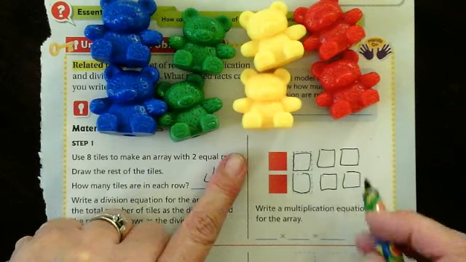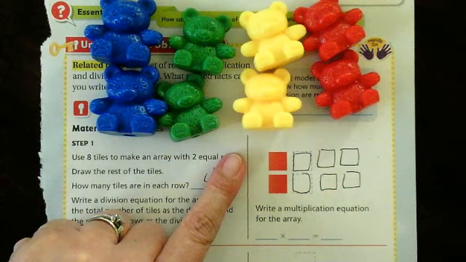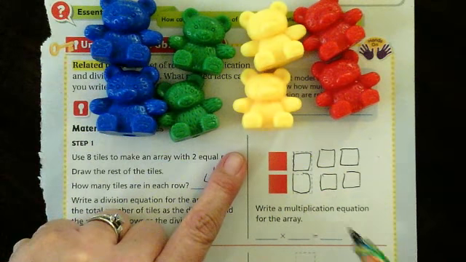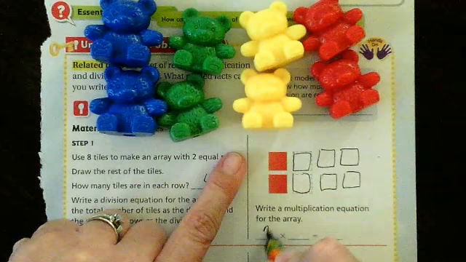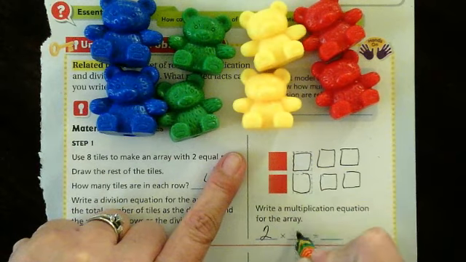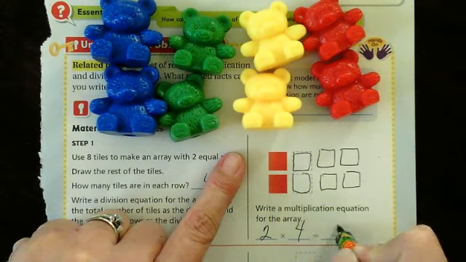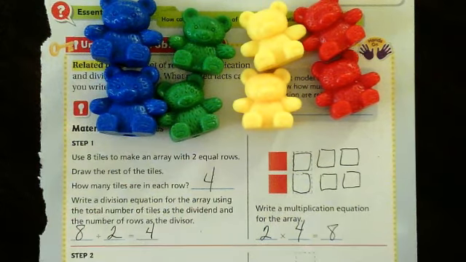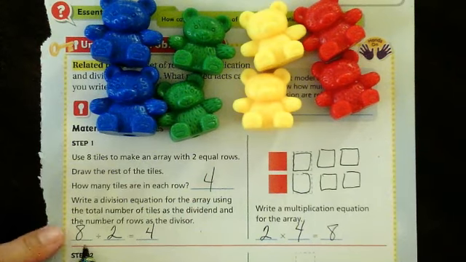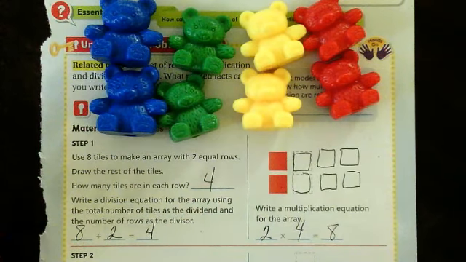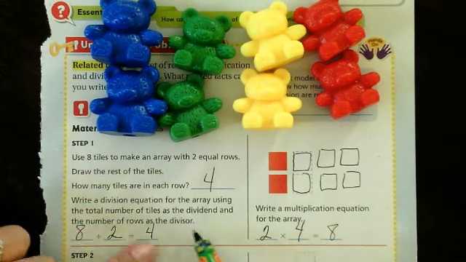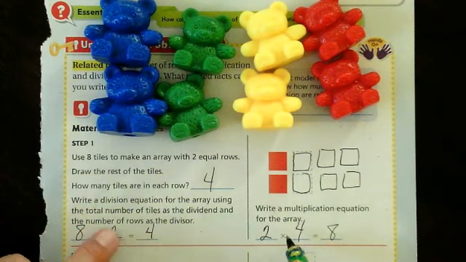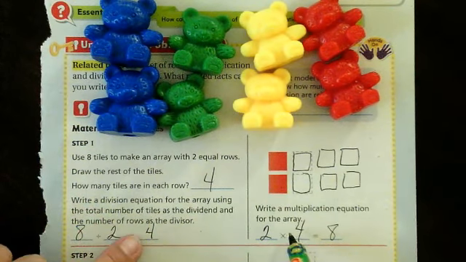Now I need to write a multiplication problem for my array. I have 2 rows times 4 tiles in each row, that equals 8. I use the same numbers from my division problem in my multiplication problem. That means that these two are related. They are a fact family.